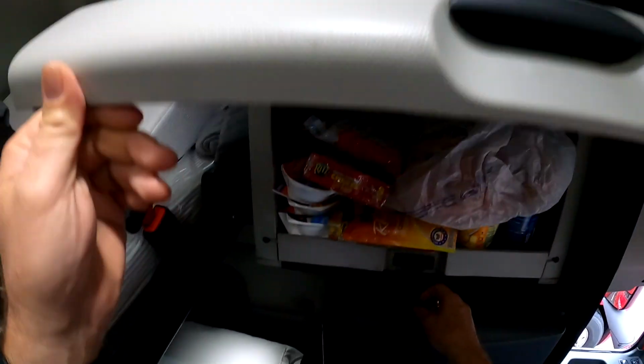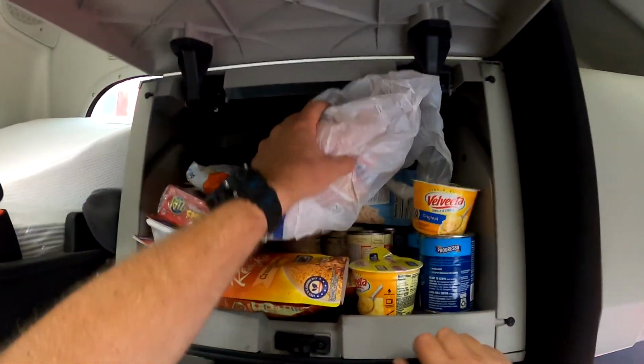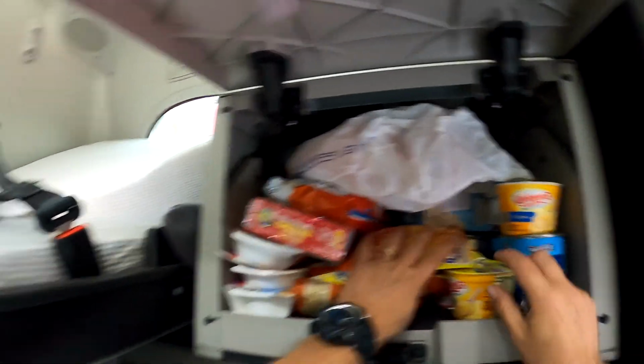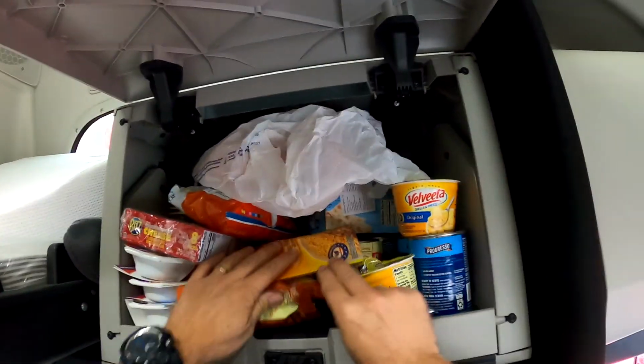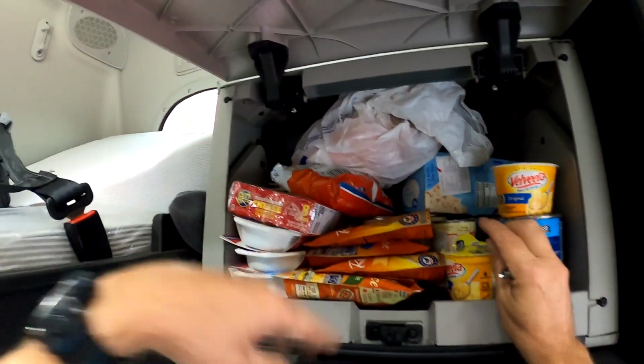there's room for them. And then it's kind of where I keep all my food and stuff, so any canned food. So you got rice and all that kind of stuff, soups, stuff like that, crackers, chips, stuff like that I keep up on the top here.